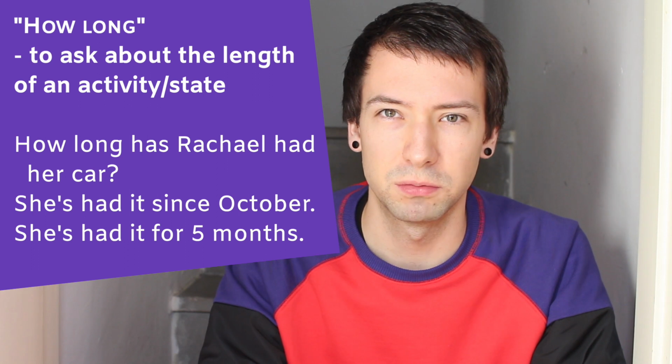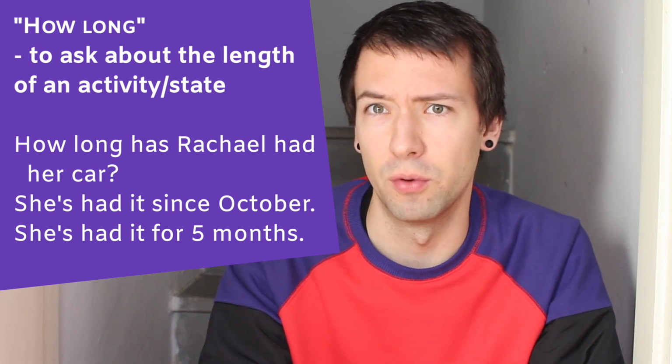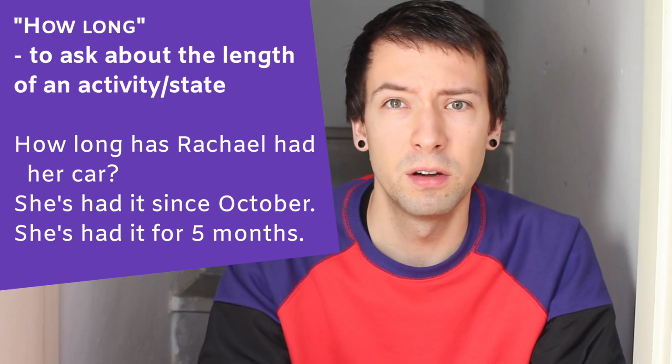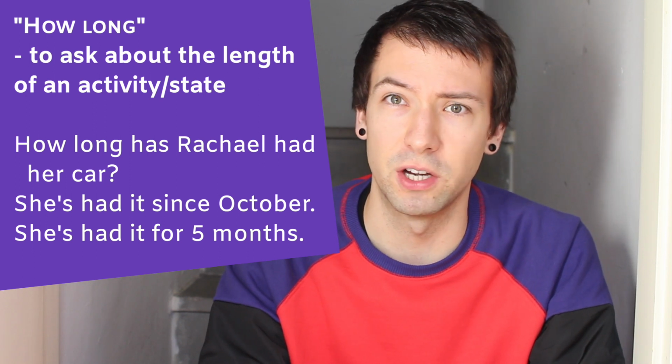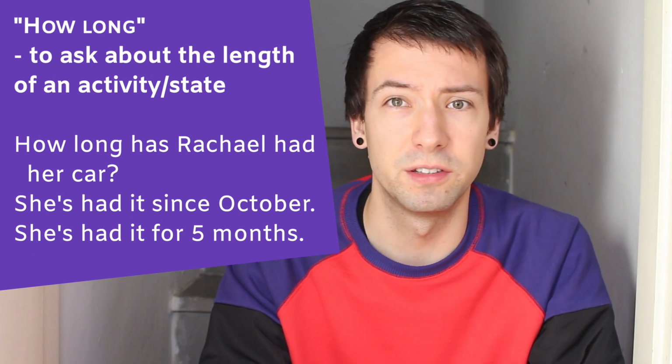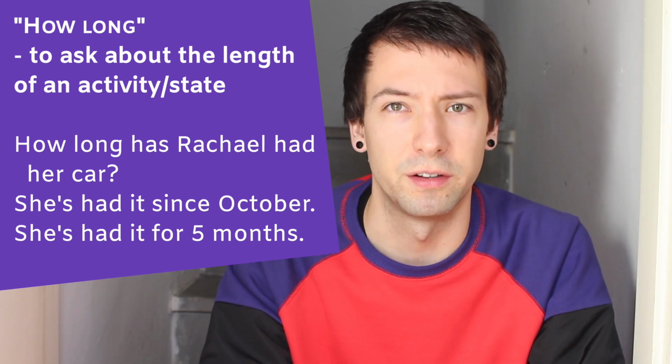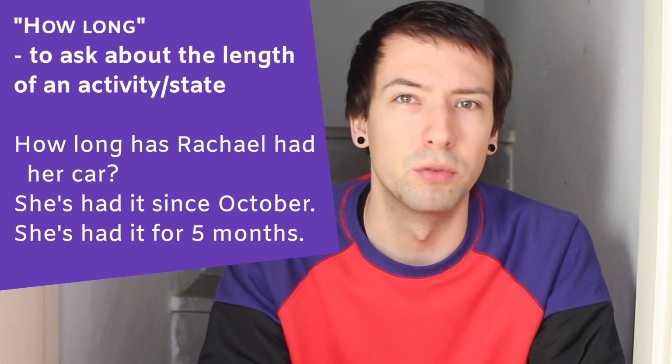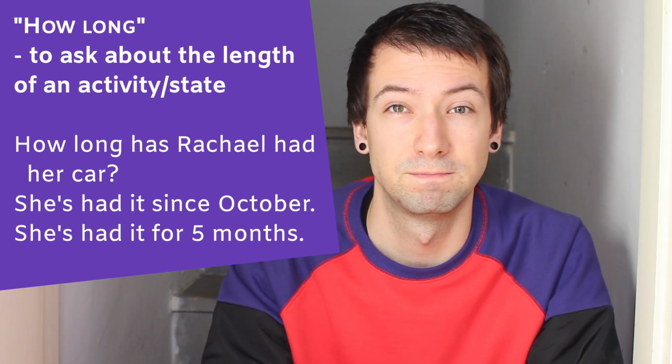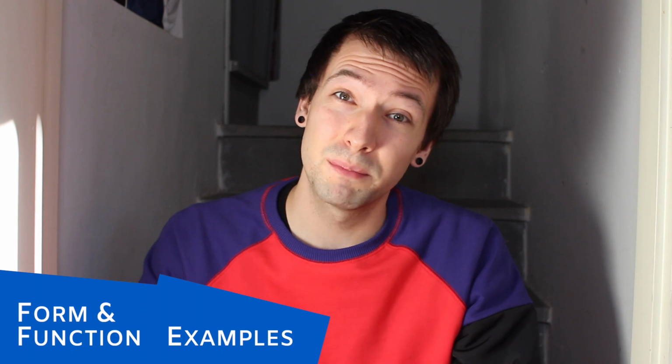To ask about the length or duration, we use the question word how long, and we can answer with both for or since. For example, how long has Rachel had her car? She's had it since October. She's had it for 5 months. They're both appropriate answers. Now let's look at some examples.